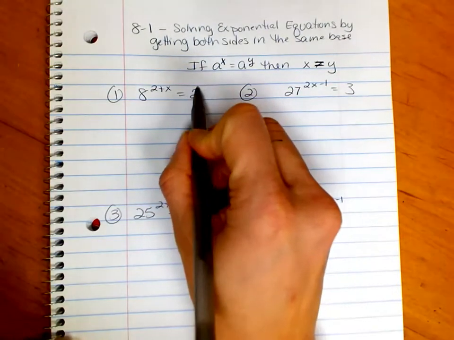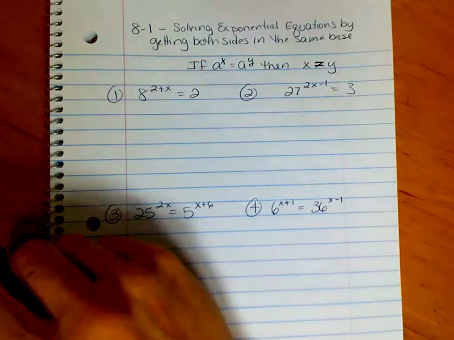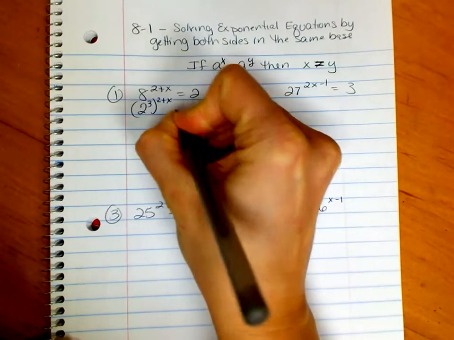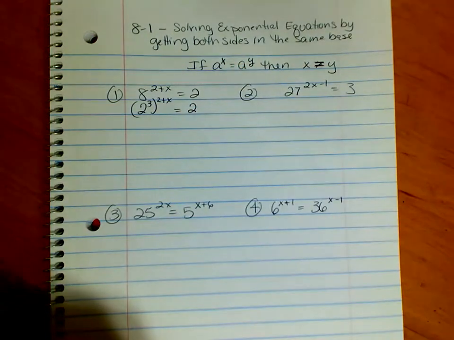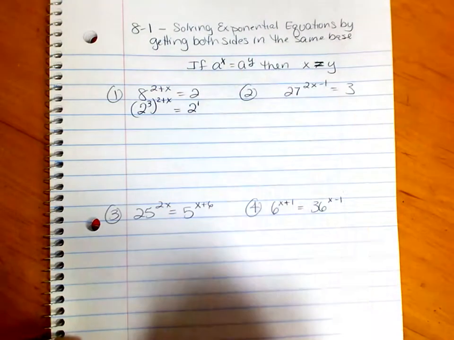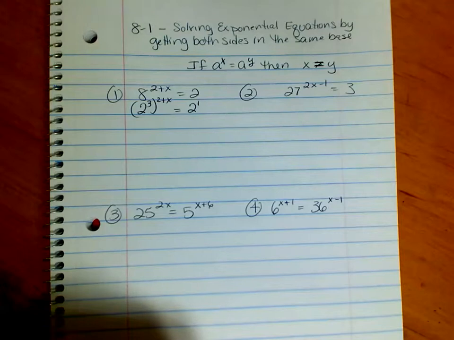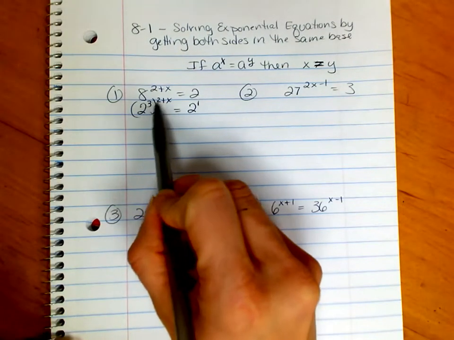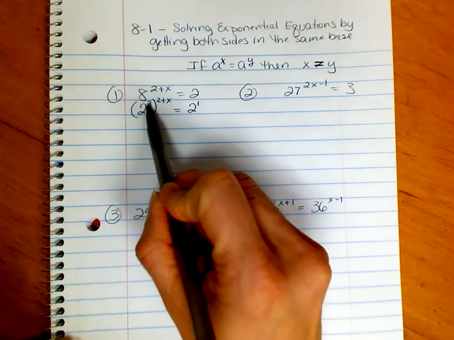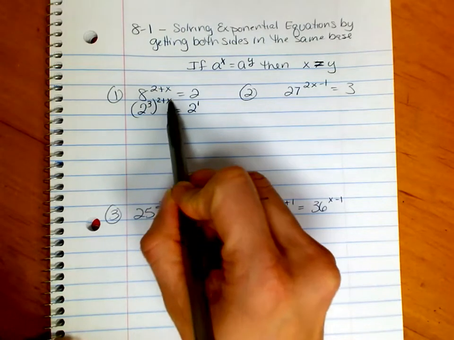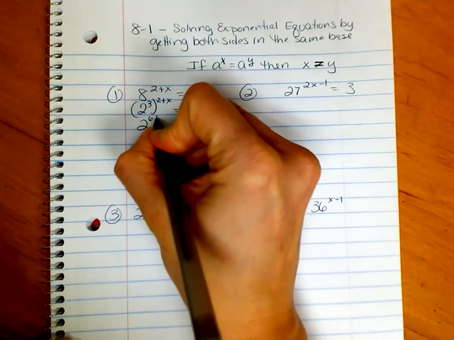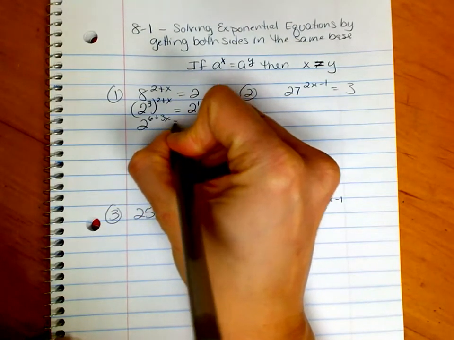So 2 to the third is 8. So if we change 8 to 2 to the third, then our equation will look like this. And we'll put an exponent on the 2 just so it helps us when we get ready to set it equal to each other. Now the rule here for powers of a power says that you multiply exponents. So I'm going to say 3 times 2 and 3 times x. So I'll rewrite this again. 3 times 2 is 6. 3 times x is 3x.